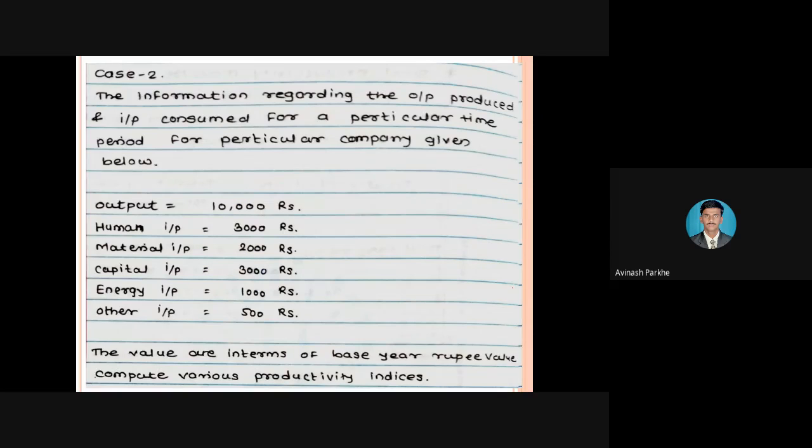Now we'll discuss case number 2. The problem is in front of you. Let us see the information regarding the output produced and input consumed for a particular time period for a particular company, given below.